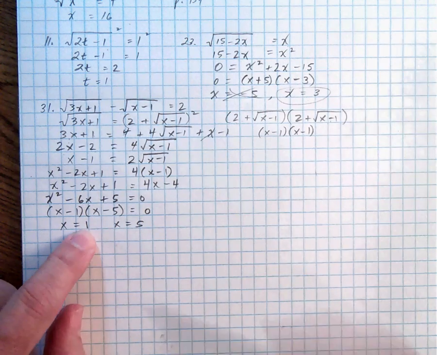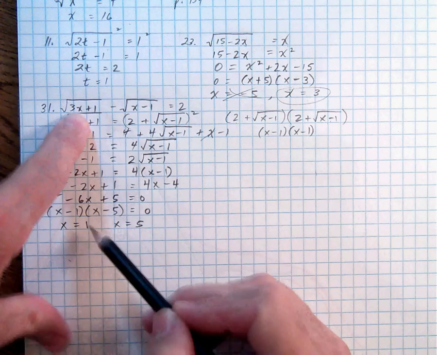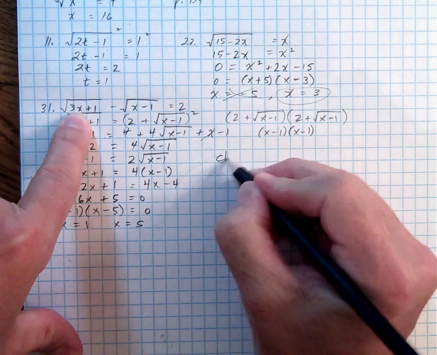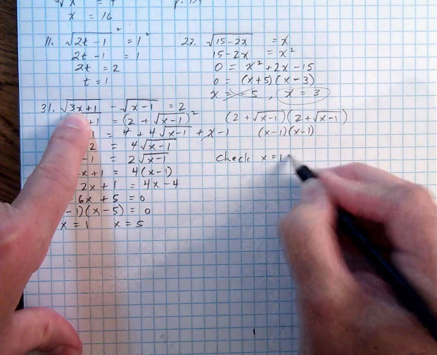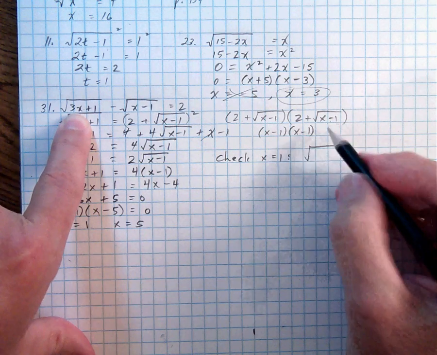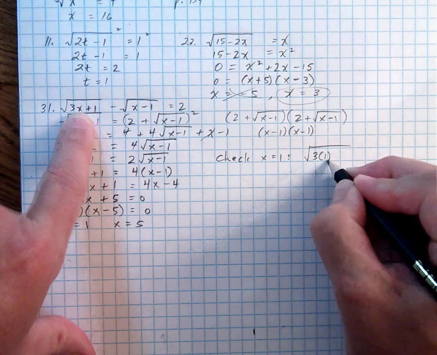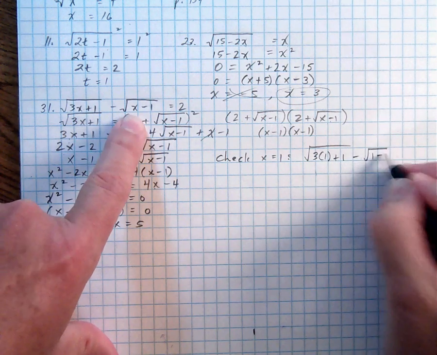So let's plug 1 back in here and see if it works. So I'm going to check x equals 1. The square root of 3x is going to be 3 times 1, right? So 3 times 1 plus 1 minus the square root of 1 minus 1.